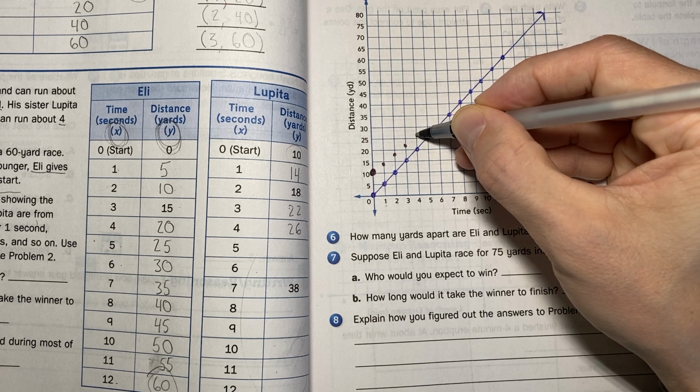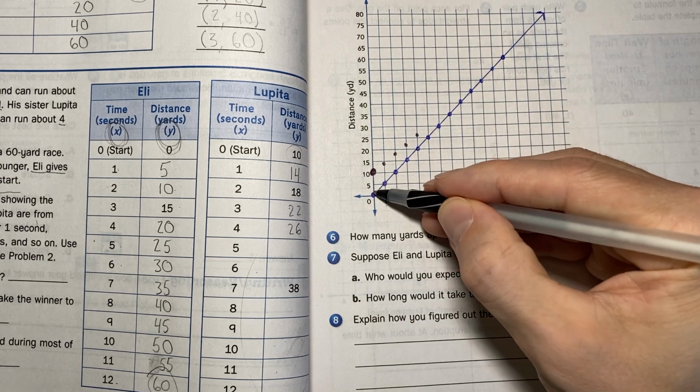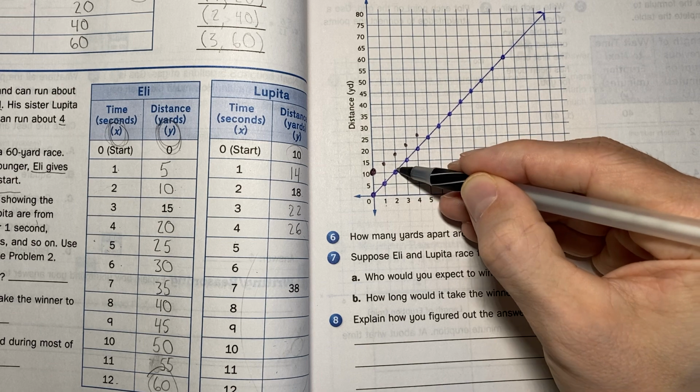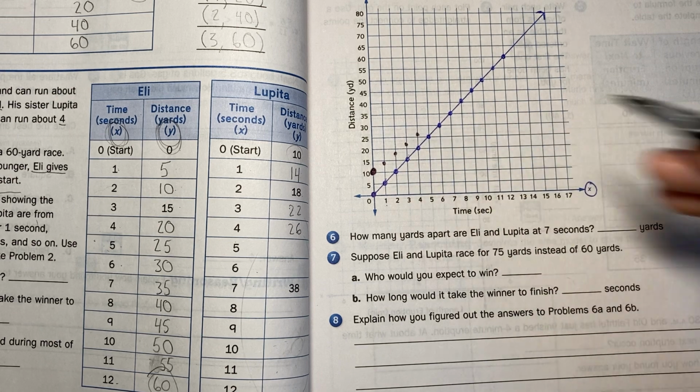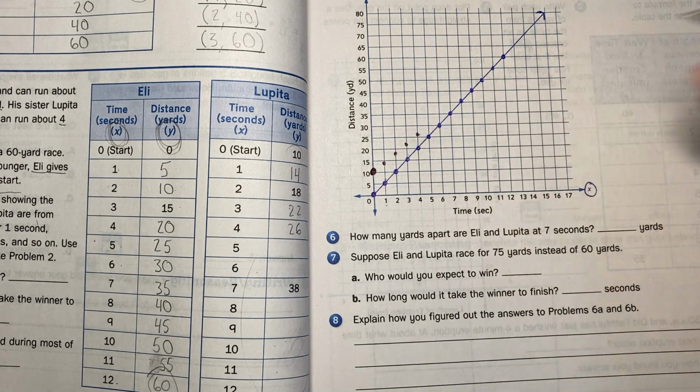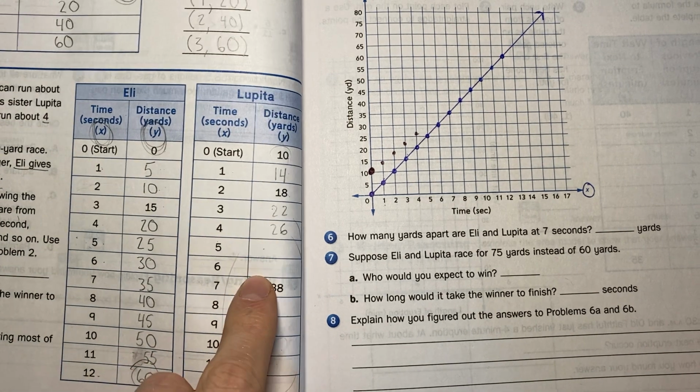Do you see something happening here? Do you notice the gap between these two at the beginning? And then what's happening to the distance between the blue dot and the black dot? It's getting narrower. That means Eli's catching up. So that's as far as I took your table. So it's going to be up to you guys to complete this graph with the rest of the data.